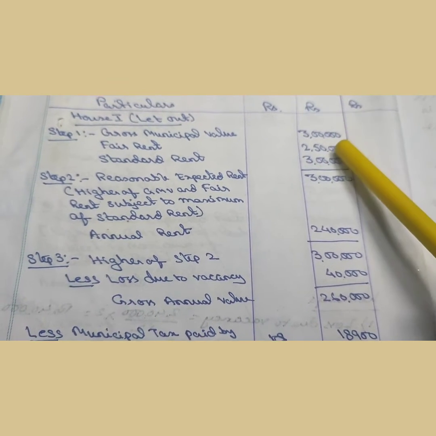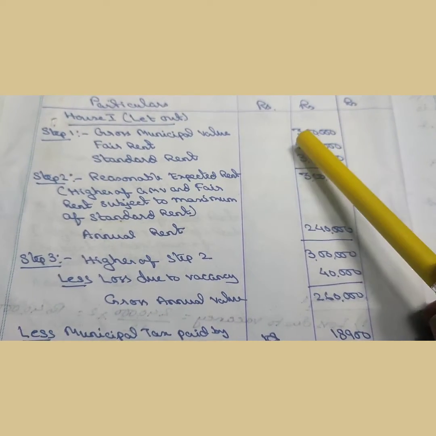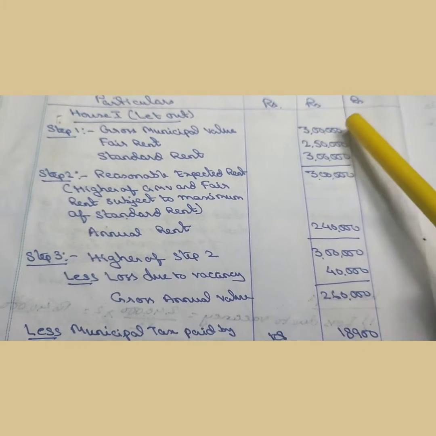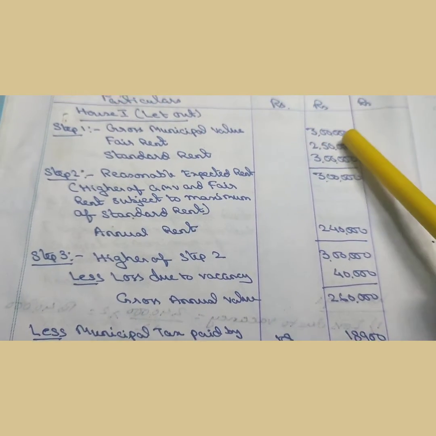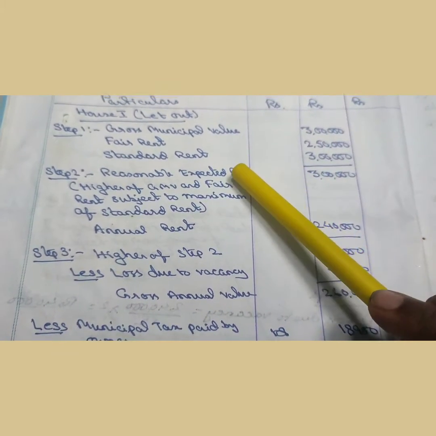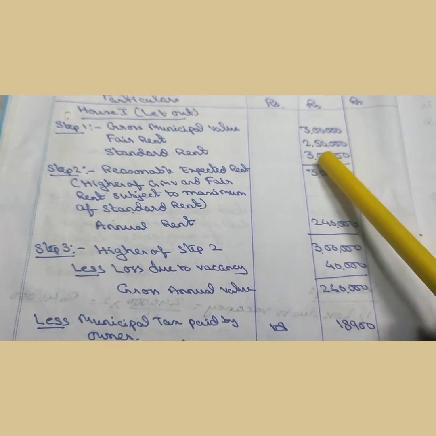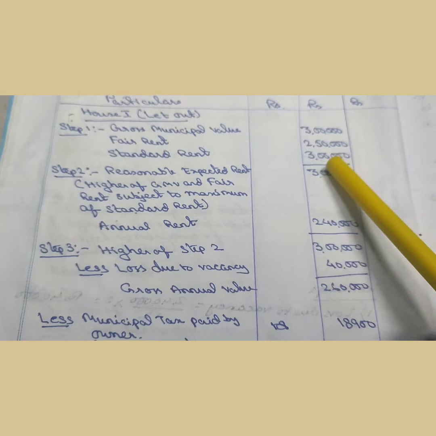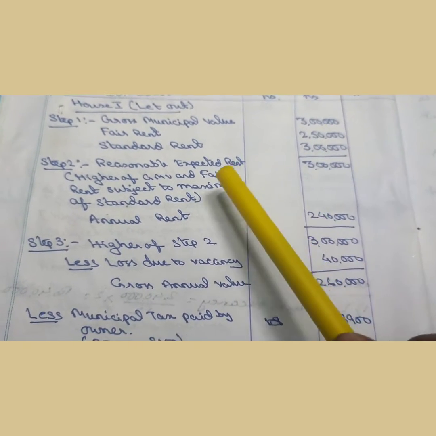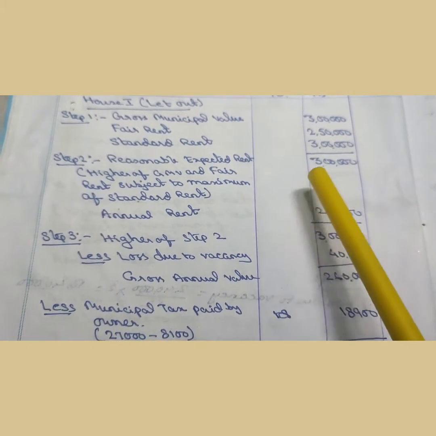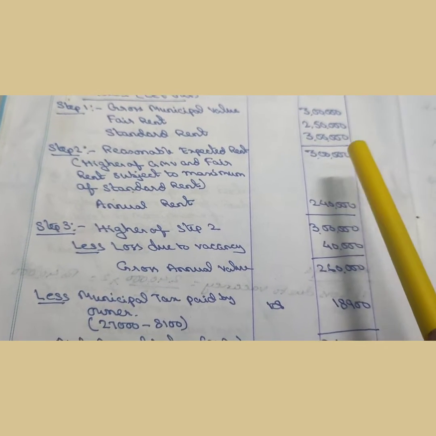So comparing these two, we get that gross municipal value of 3 lakh is the highest, and comparing with standard rent, these cannot exceed standard rent. So gross municipal value and standard rent is equal. So reasonable expected rent must be rupees 3 lakh.